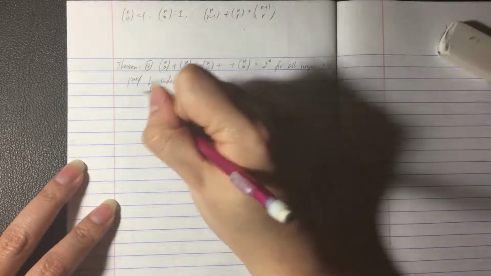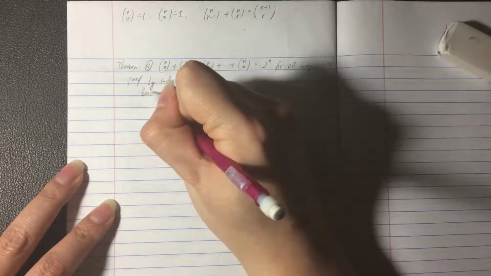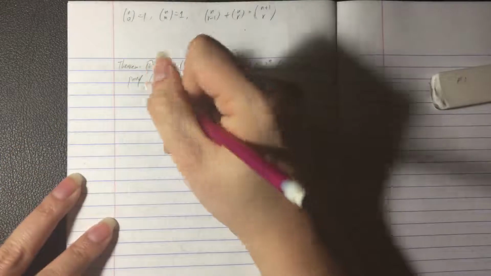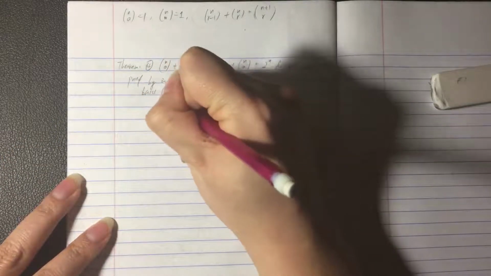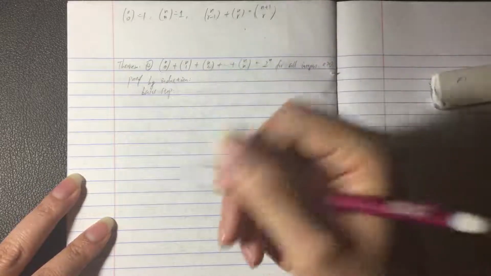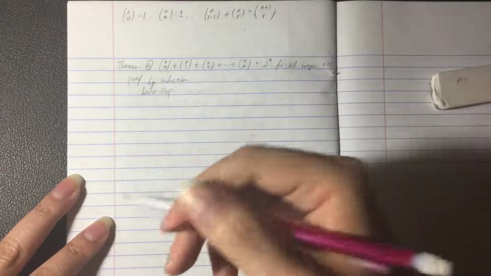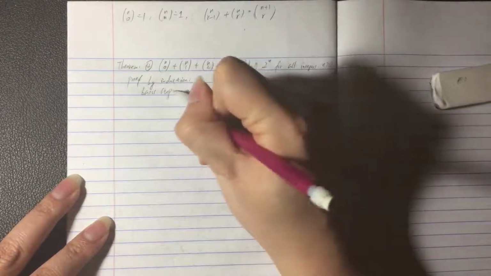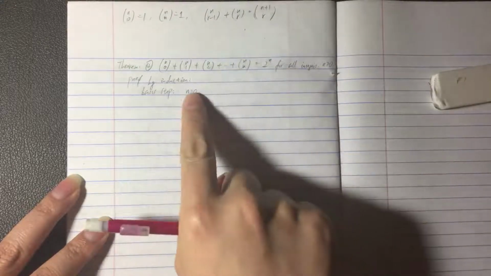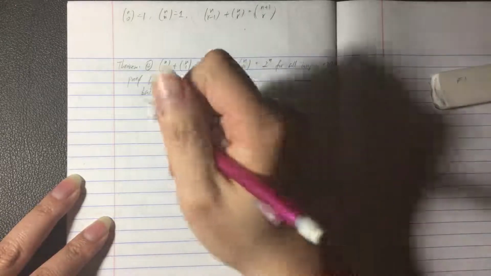Basic step. Let's verify that the statement is true for the first n, which is n equal to 0.